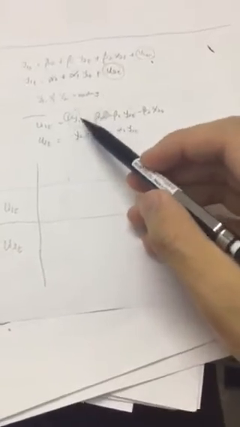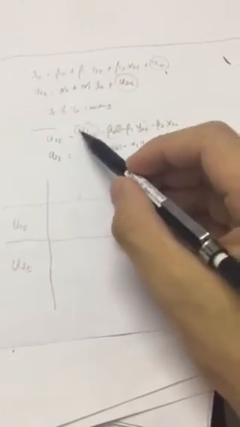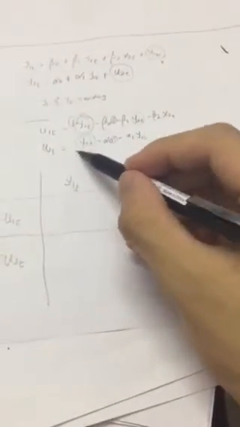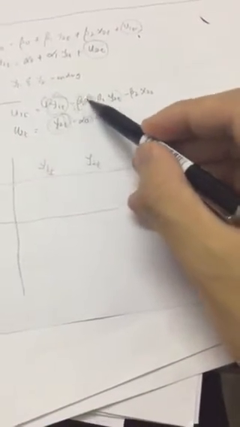Second, we need to identify the variables as well. So we write down here the variables: y1t, and also y2t.